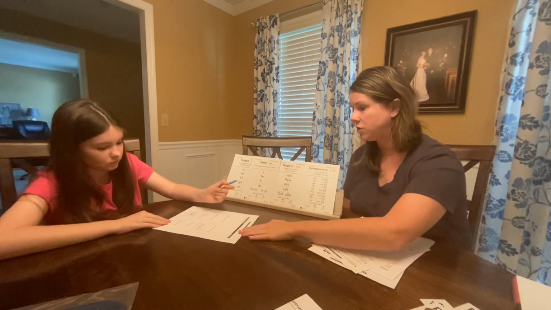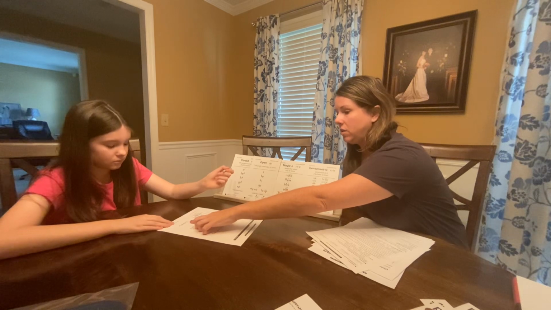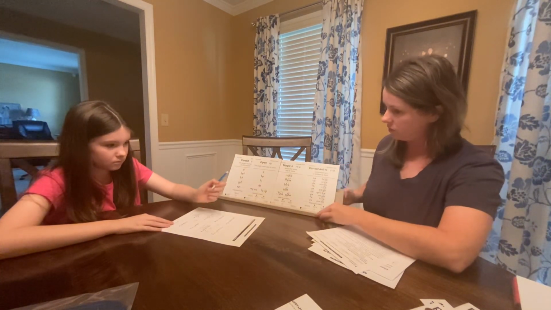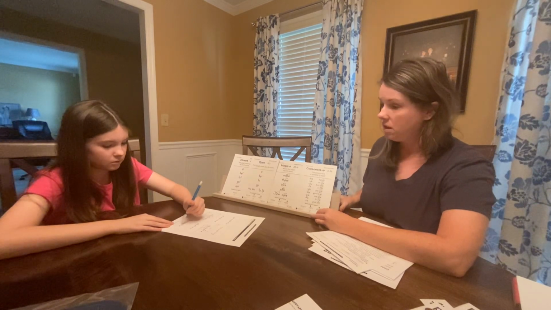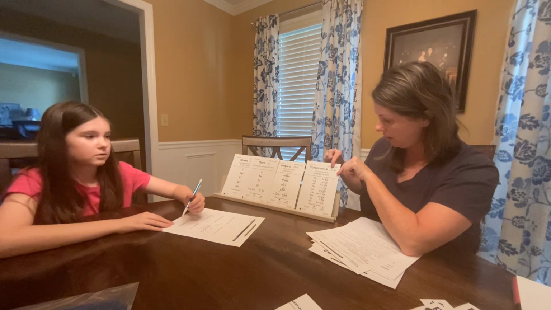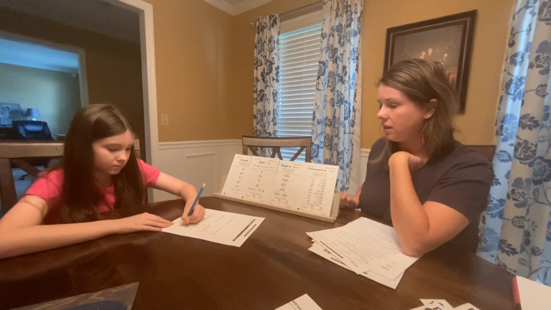Does that sound like a word you know? Yes. Mm-hmm. Let's do one more. Look down here. Scan your word for anything that might look different. Do you see anything? Let's call it consonant L-E. Okay, so you can circle that consonant L-E.